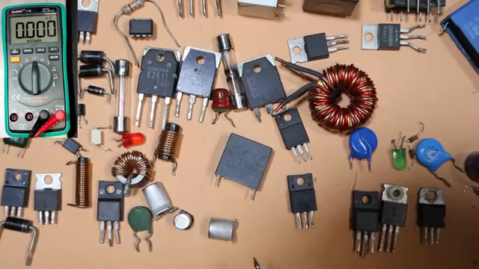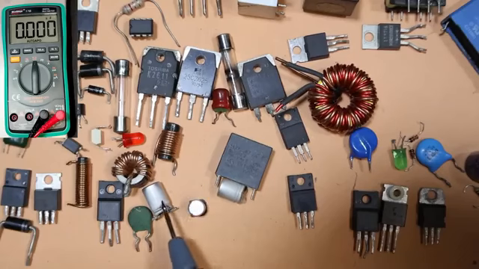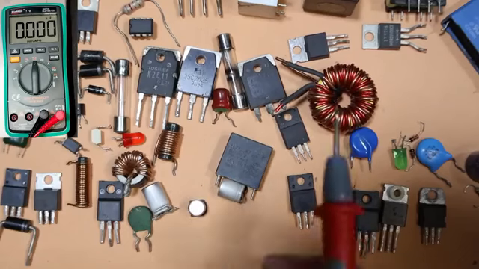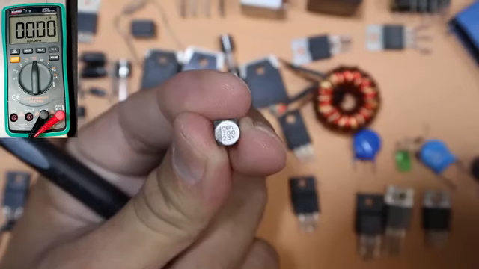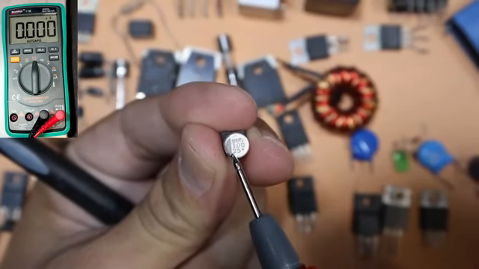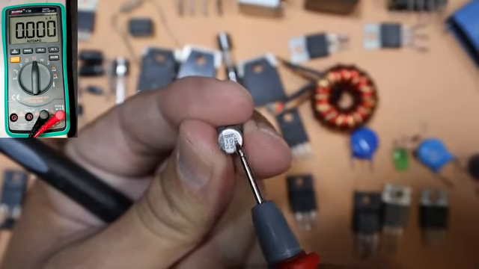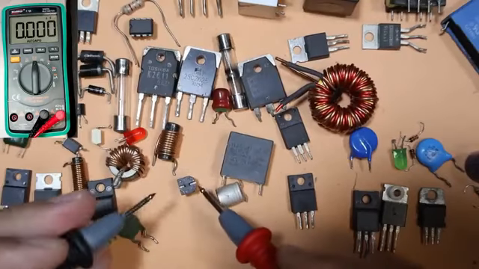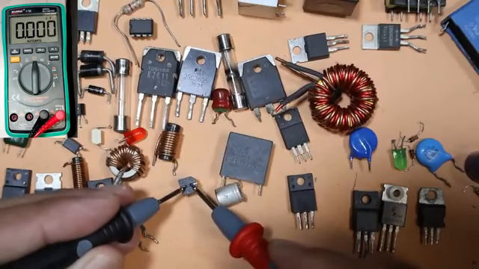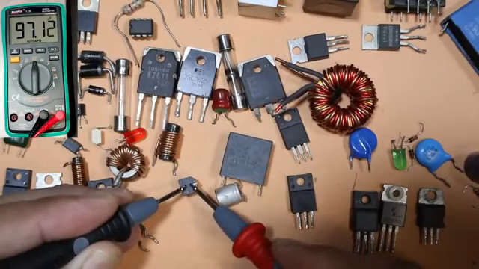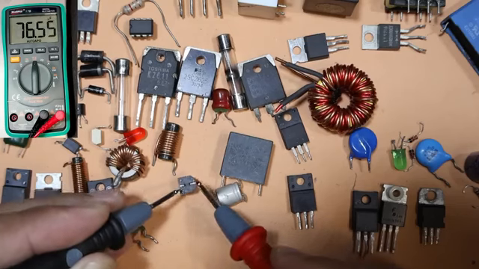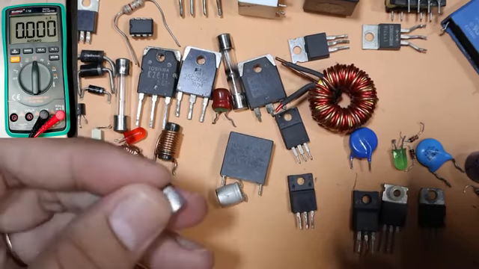So we have another kind of capacitor like this here. We find this kind of capacitors in the laptop and computer motherboard, as you can see here. So we have basically 25 volts, 100 microfarad. Let's check. So we have to find 100 microfarad in this capacitor. As you can see, we have 96. Okay, so this is good.